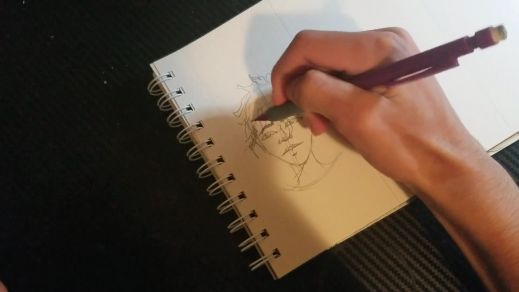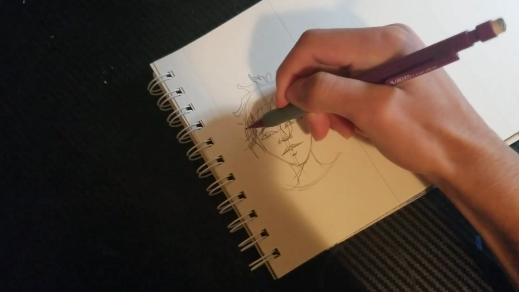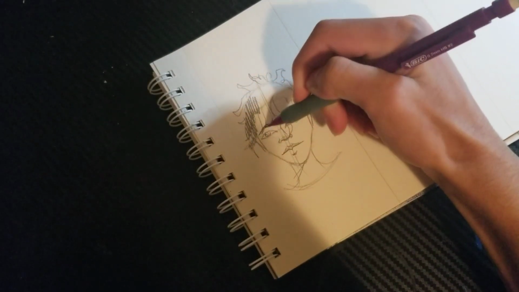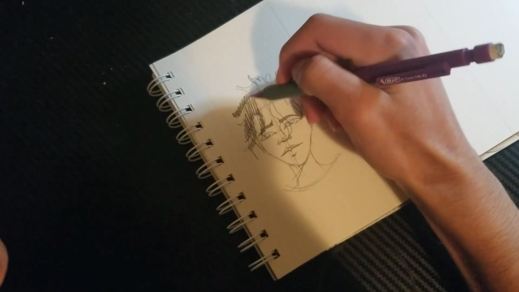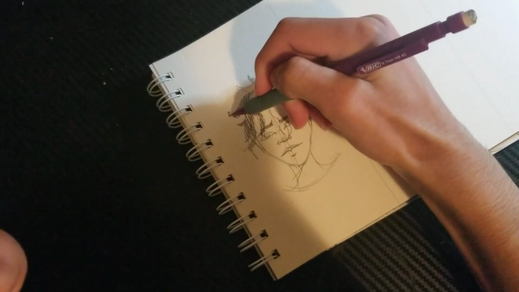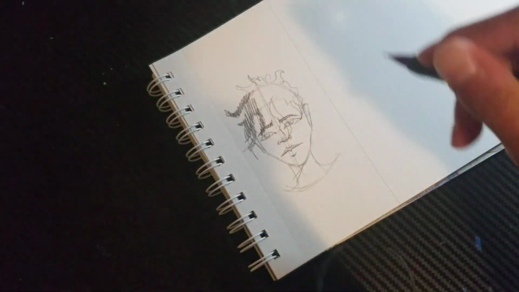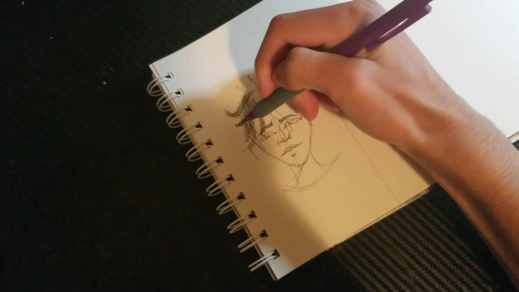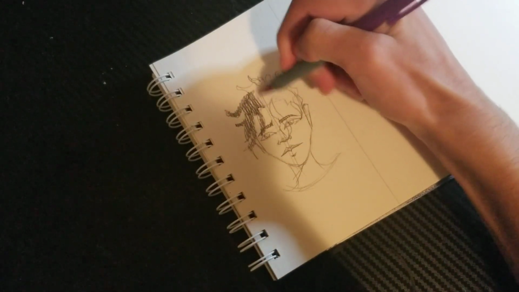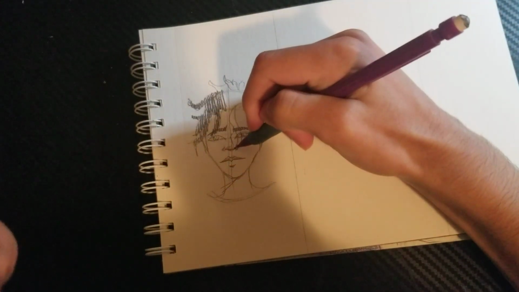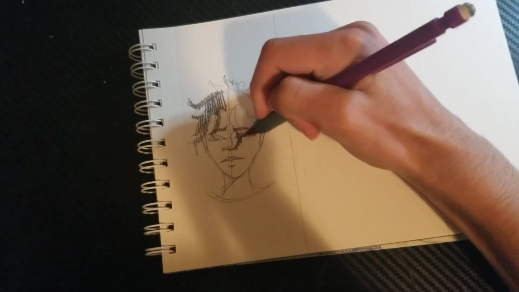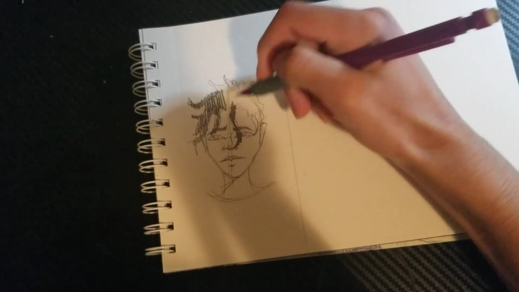I'm not gonna cover this whole hair, but I'm just adding a little bit of shading, just scribbly. That's another thing: different thickness of lines, right?